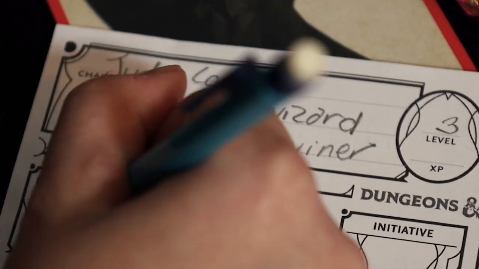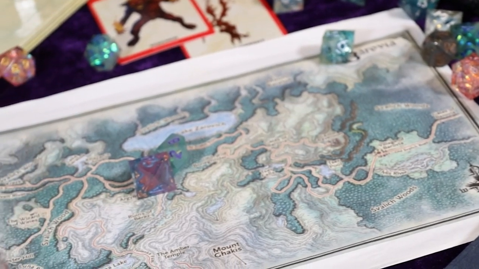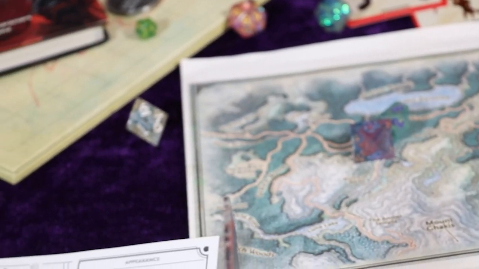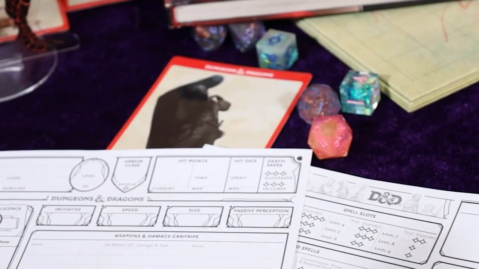Species is your race: humans, elf, dragonborn, and so on. They all have lore, so consult your DM before you settle on one. Not every race will be present in a D&D campaign.